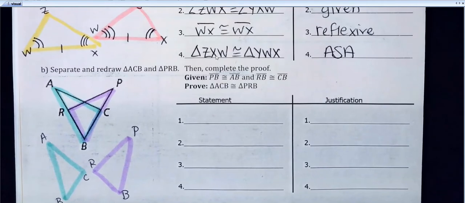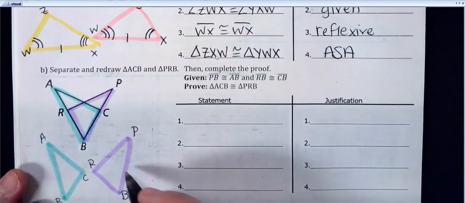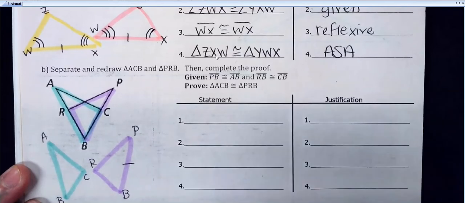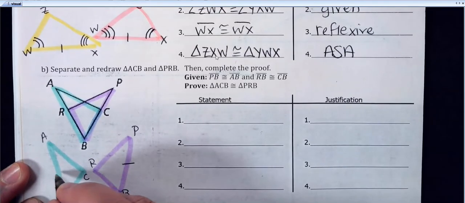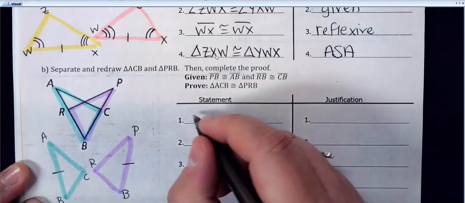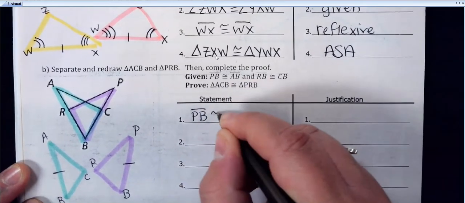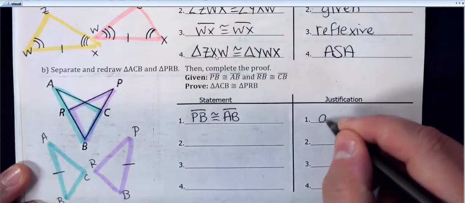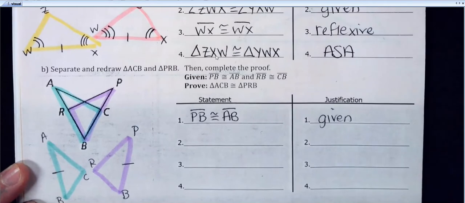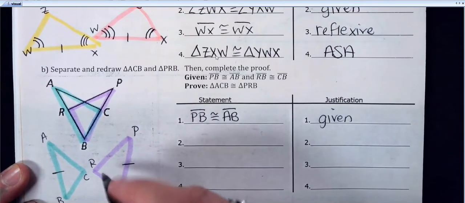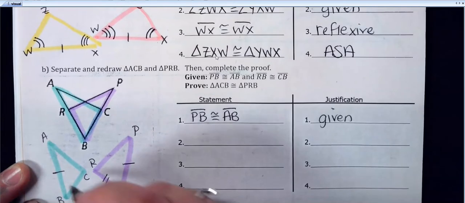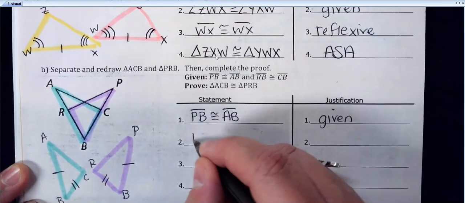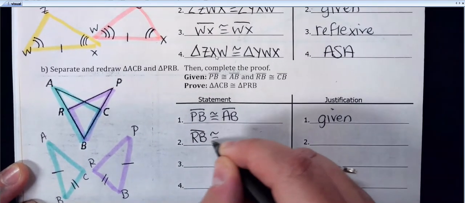All right, and then this does not have anything marked in it at all. So they do give us some information. It says PB, which is in my purple triangle, and AB, which is in my turquoise triangle. Those are congruent, just given to me right in the directions. Since that's a set of sides, anytime you've got a set of sides or set of angles, that's part of your proof that you need. So I'm just going to say that's given to me. Then I've got RB, so I'm going to put a double mark on that, and CB, double mark on that. RB and CB also just given to me.